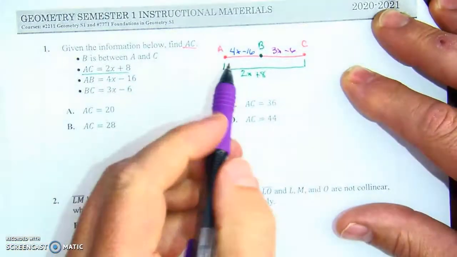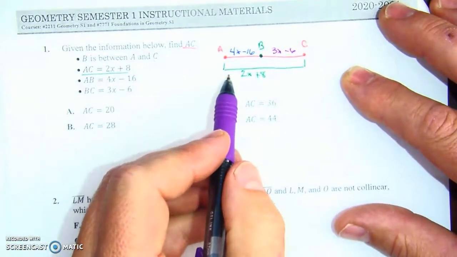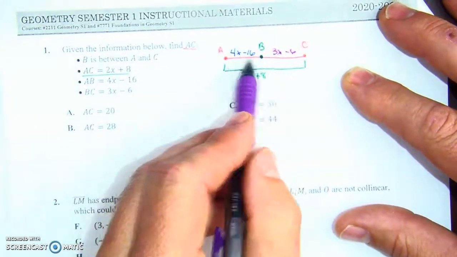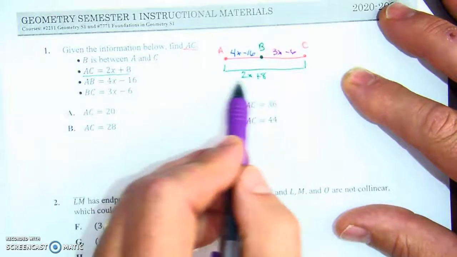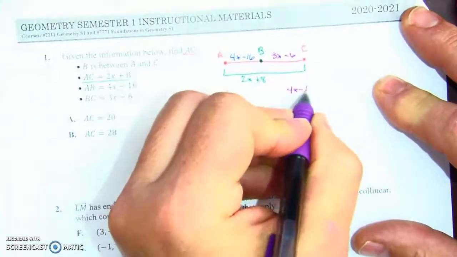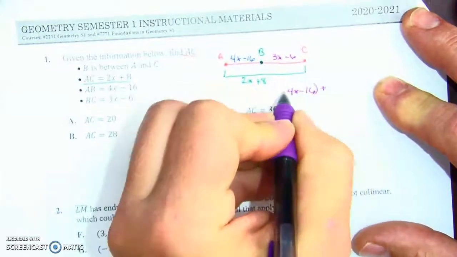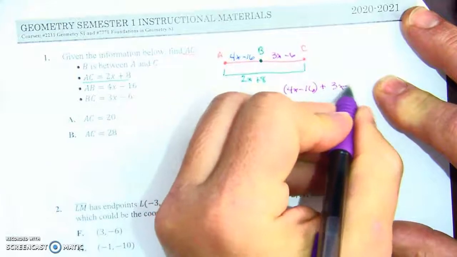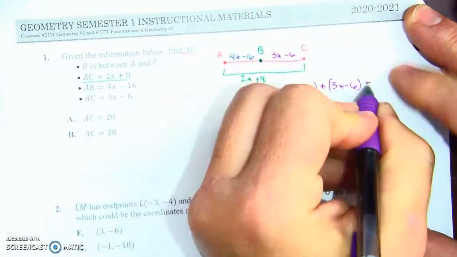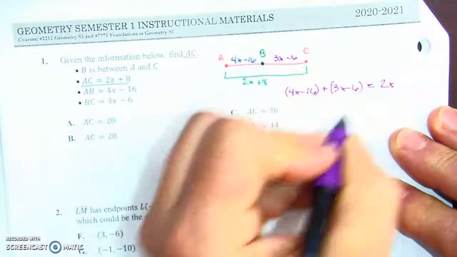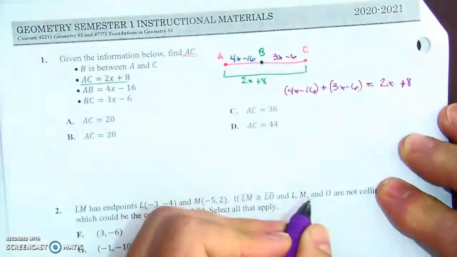Okay, so what we want to do is, this is called the segment addition postulate. We're going to take these two segments, add them up, and it's going to equal this whole distance here. So let's write this out. We're going to go 4x minus 16, I'm going to put these in parentheses just so that I know that's AB, plus 3x minus 6, in parentheses, and then I'm setting it equal to the whole thing, which is going to be 2x plus 8.